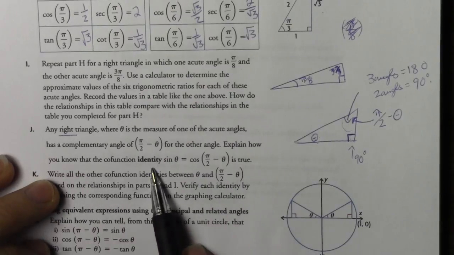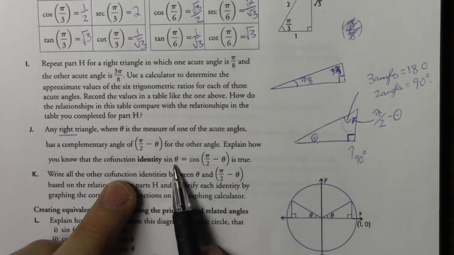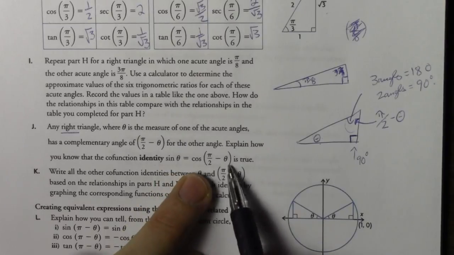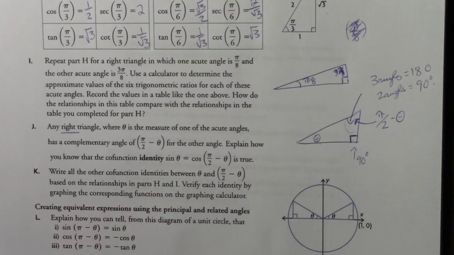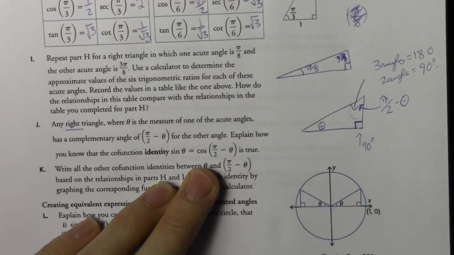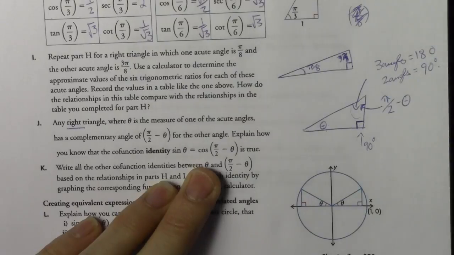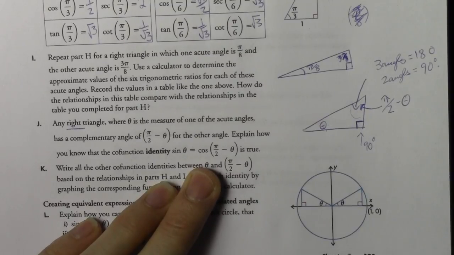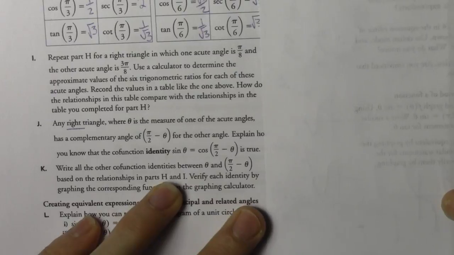Explain how you know that the cofunction identity sine theta equals cos of pi over 2 minus theta is true. So here, there are two ways we can prove this. One is we can use graphs, and the other is we can use a triangle. Okay, let's use a triangle.